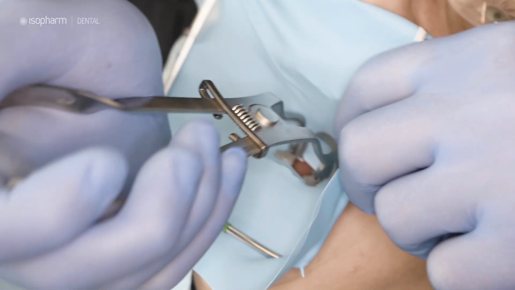Okay, tip number two, isolation. Now, we all know that rubber dam is mandatory for root canals. It speeds up the treatment, gives you better access, it's more comfortable for the patient, and of course it protects the airway and keeps the area nice and clean and dry. But it's difficult to place, right? Well, here's a video that shows how rubber dam can be placed quickly and easily.